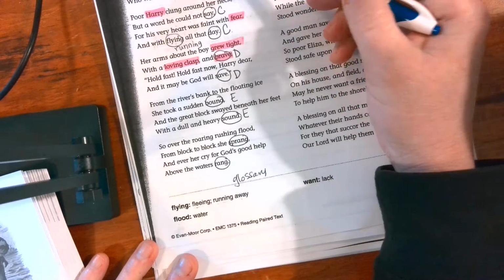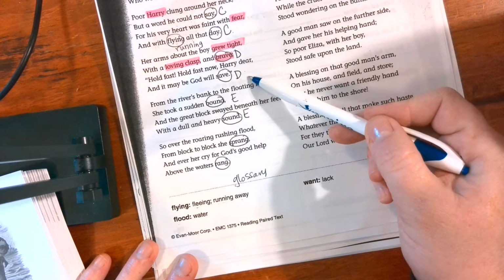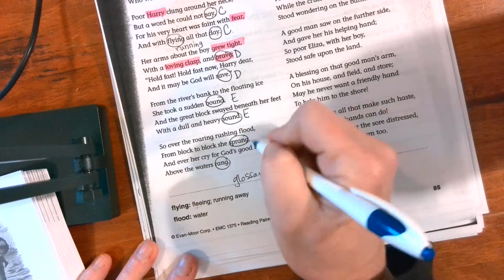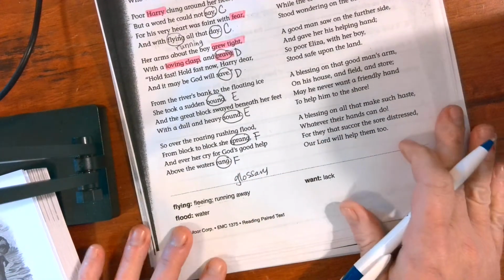Mark your rhyming words. We're going to see if they rhyme with A, with B, with C, with D, with E. All right, so she's trying to get across the river.